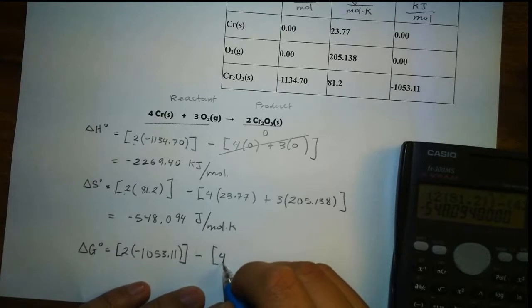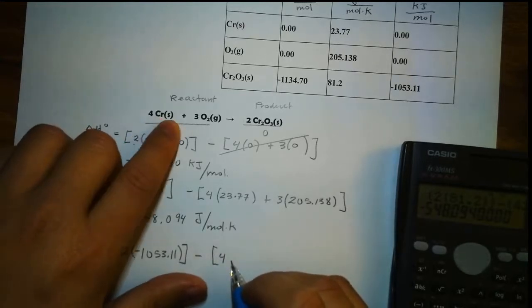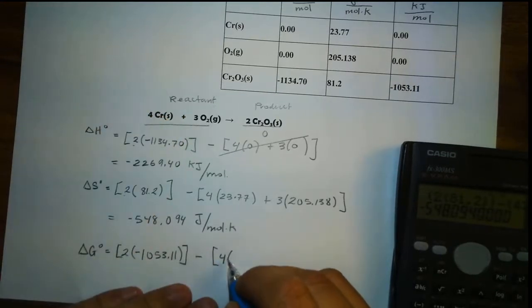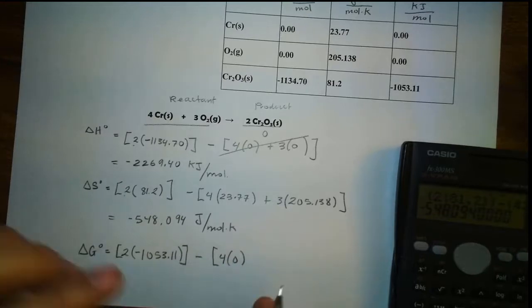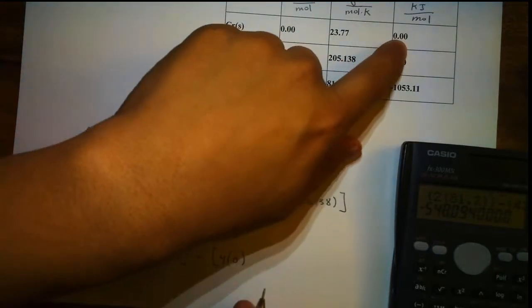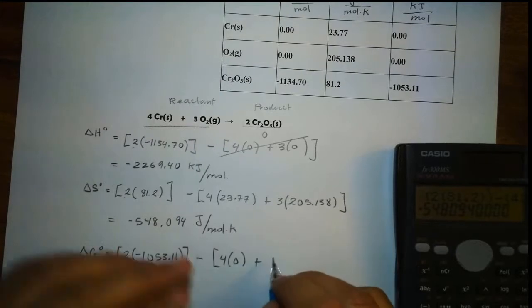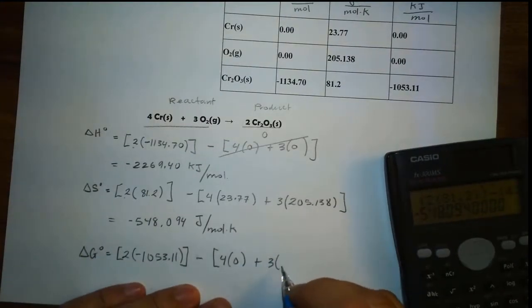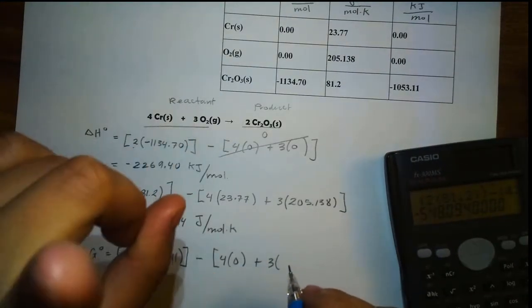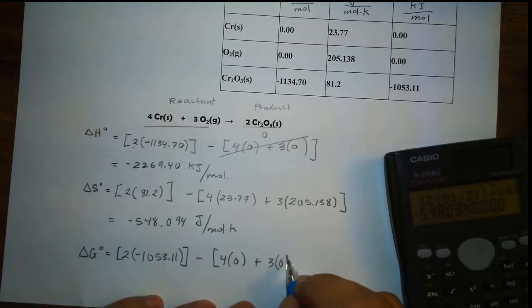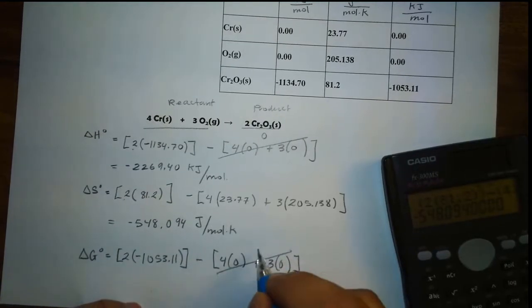So we have 4 times chromium. Notice how this is an element. I know right away it is 0. And we can prove that right there. See right there, 0. And then we also have oxygen, which I know right away is 0 because it's an element. Okay, so we know 0. So this can simplify to 0.